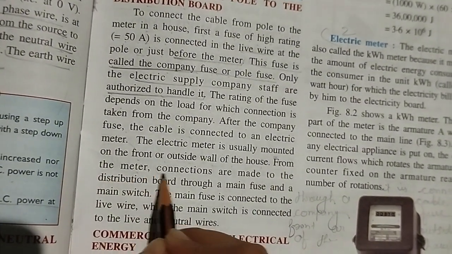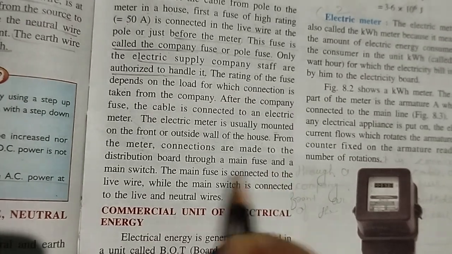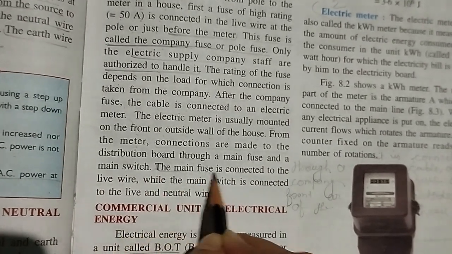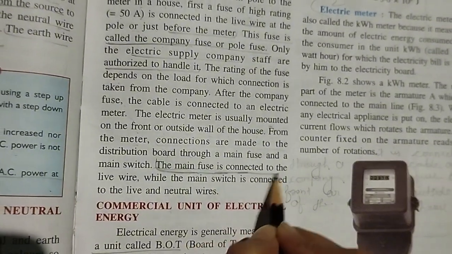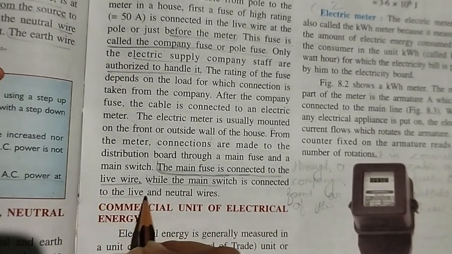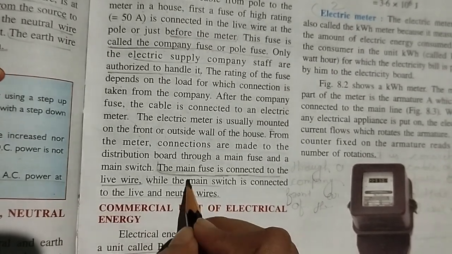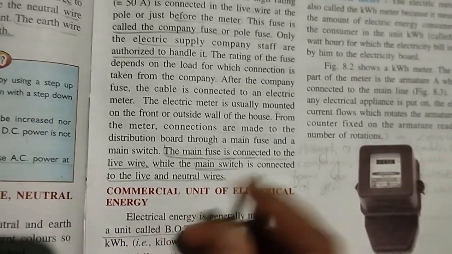From the meter, connections are made to the distribution board through a main fuse and a main switch. The main fuse is always connected to the live wire, while the main switch is always connected to the live and neutral wire.